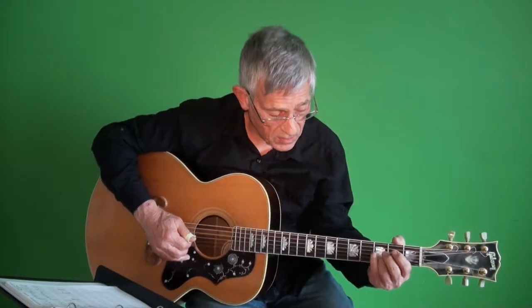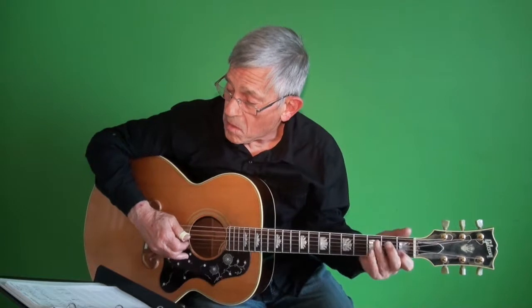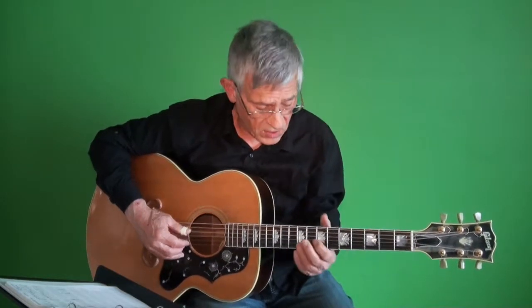We're harmonizing with the top string. And that roll is one of the things that makes me think it's in open G, although you could kind of get that in standard tuning too.